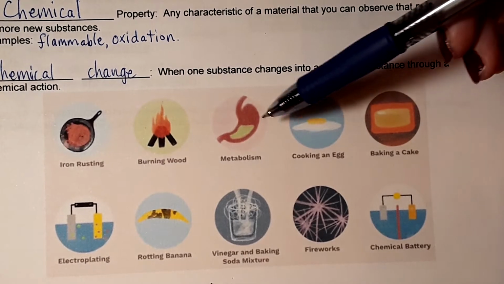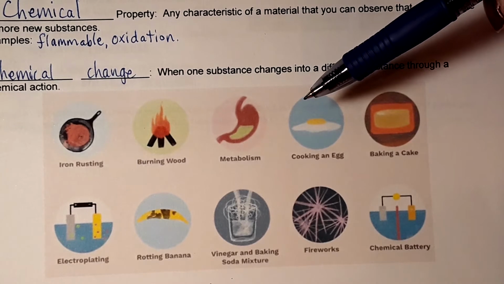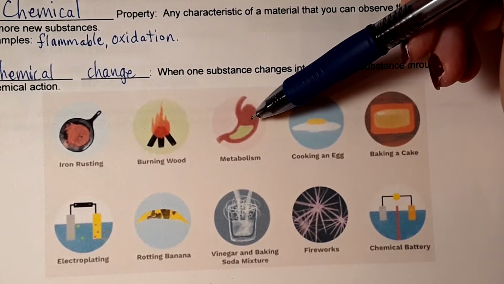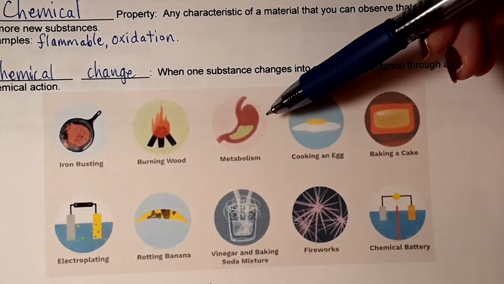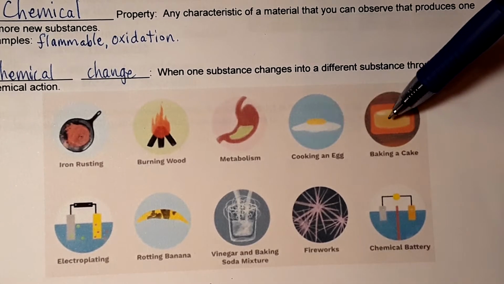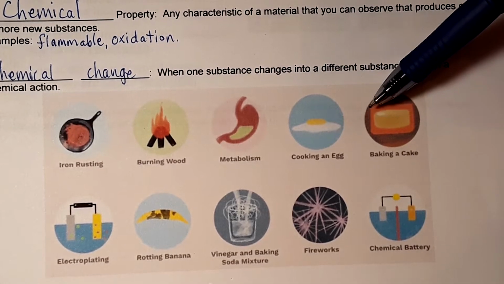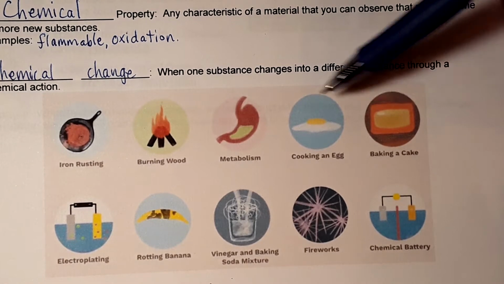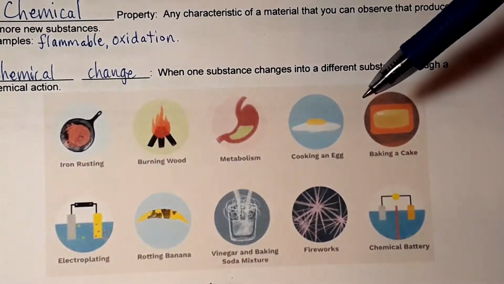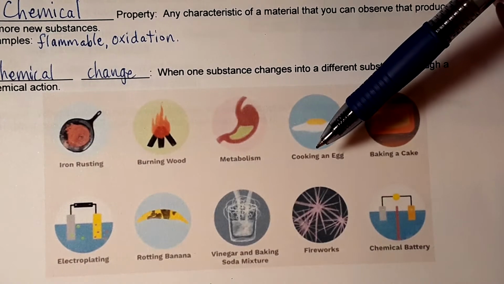Metabolism. When you eat, the acids in your stomach break down the food into its compound components. So you don't have the food anymore. It's completely different now. Cooking an egg, baking a cake, anytime you cook or bake something, you're chemically changing it to something new. Electroplating, substances that decay, those are going through chemical changes, like the rotting banana.